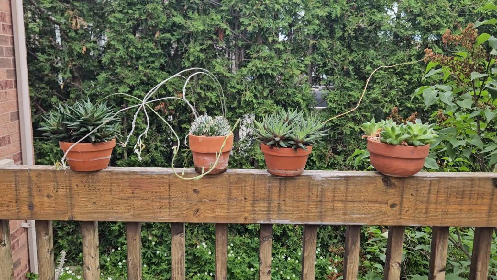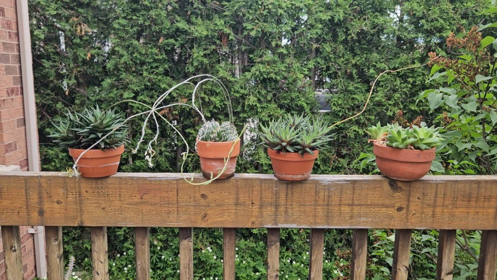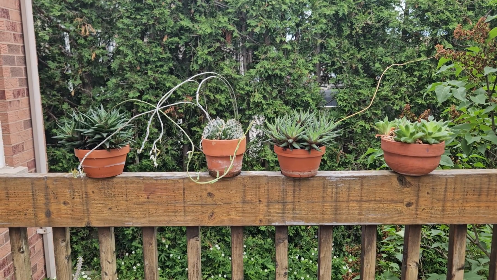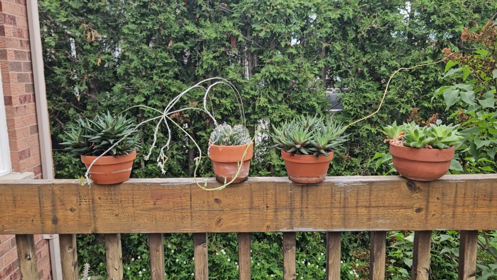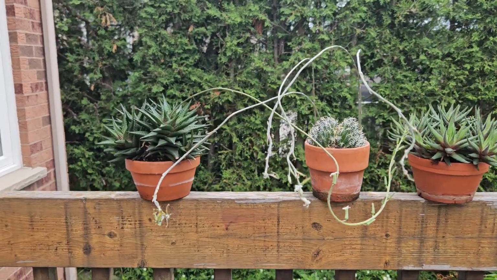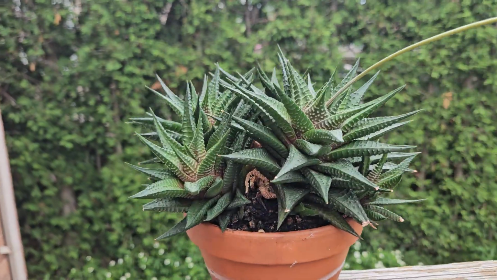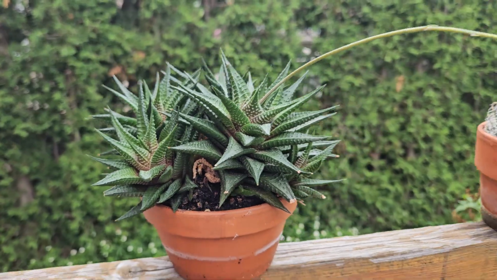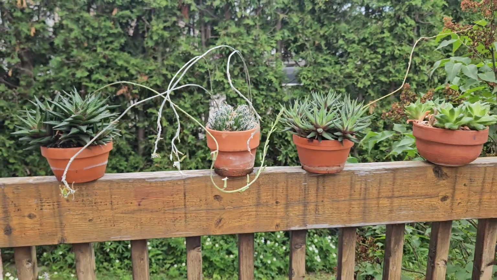Okay, so this is it. I hope you like my Haworthias. I hope you like the fact that they are just interesting plants. Okay, and I hope you see why I like them as well.